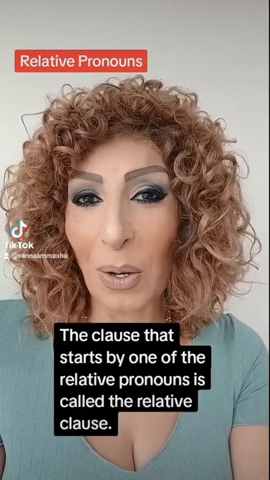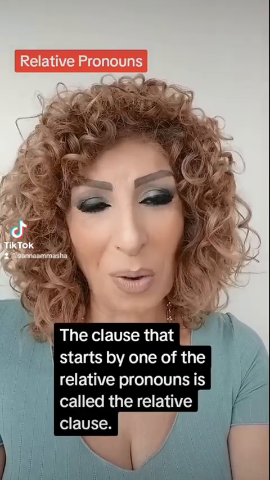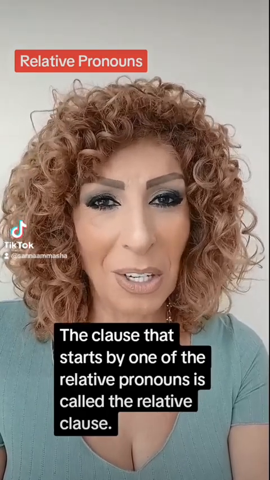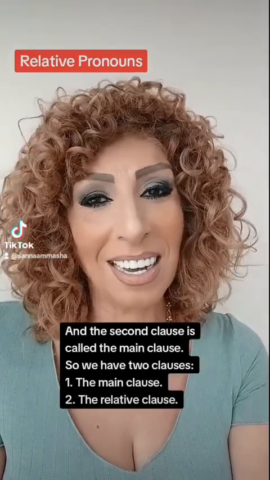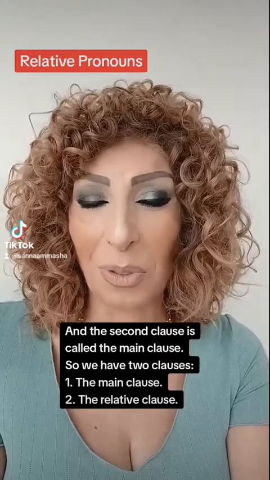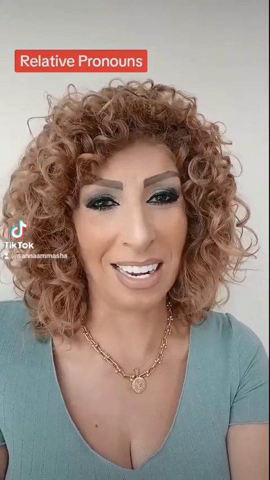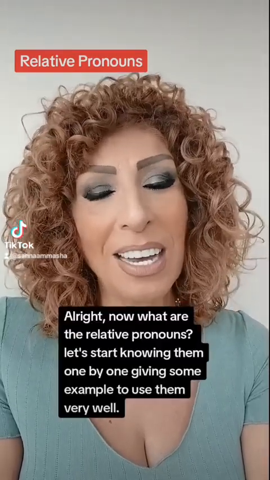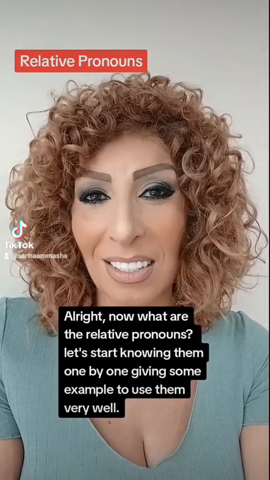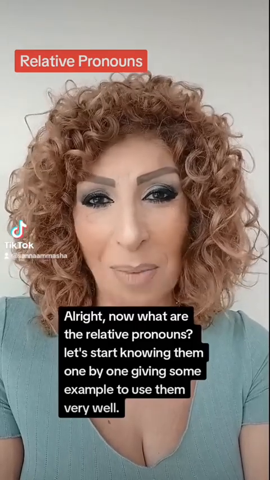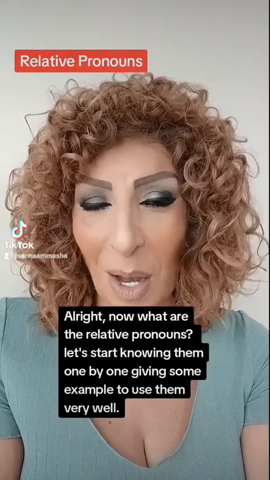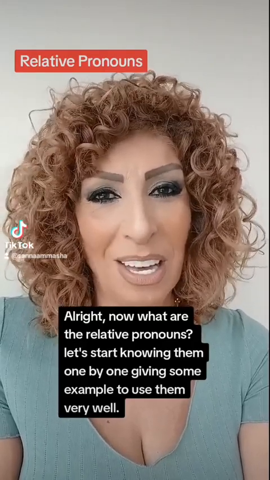The clause that starts with one of the relative pronouns is called the relative clause, and the second clause is called the main clause. So we have two clauses, the main clause and the relative clause. Alright, now what are the relative pronouns? Let's start by knowing them one by one and giving some examples to understand them very well.